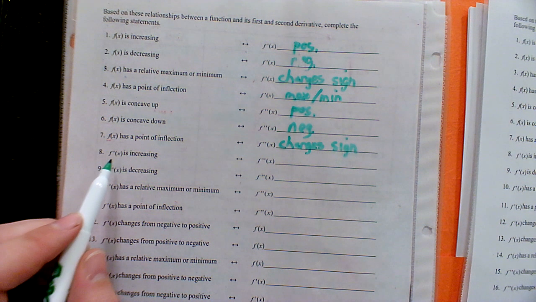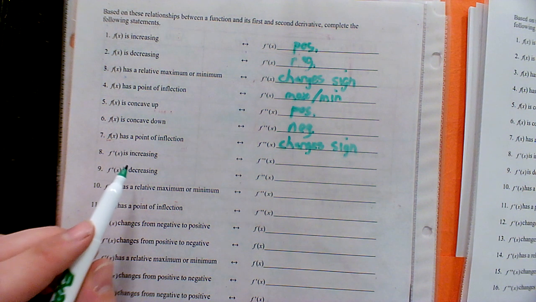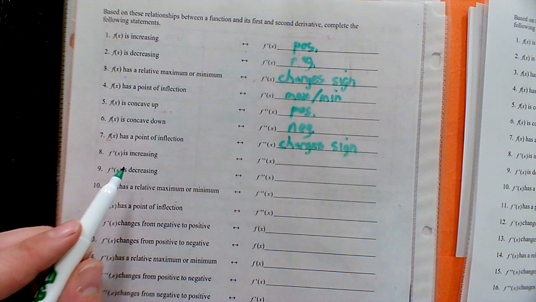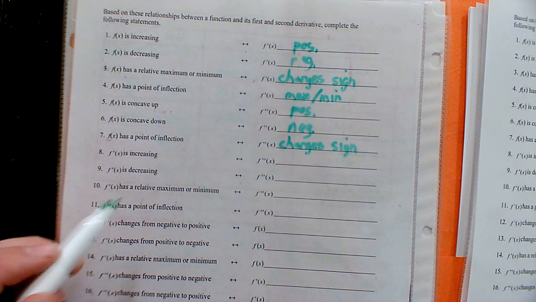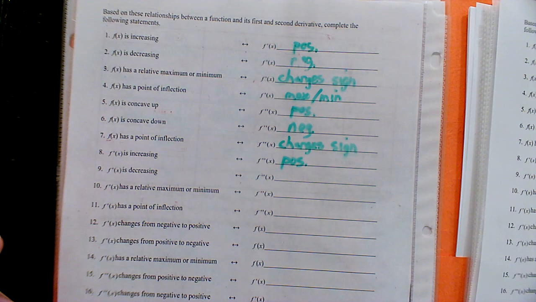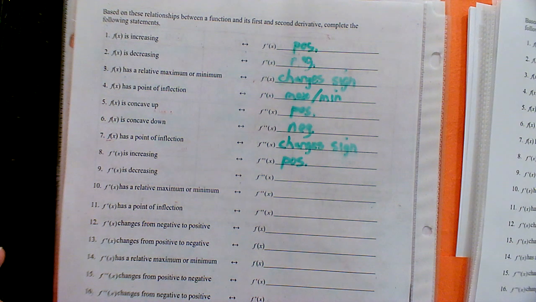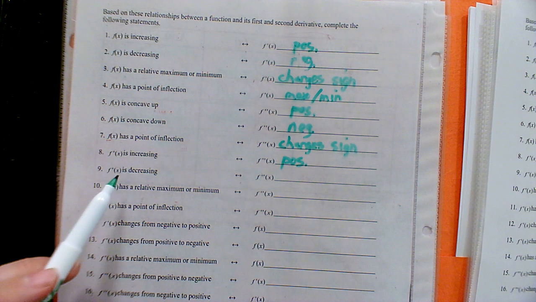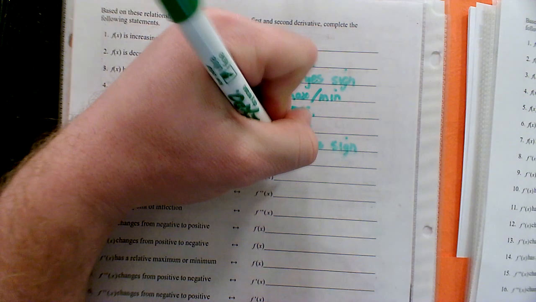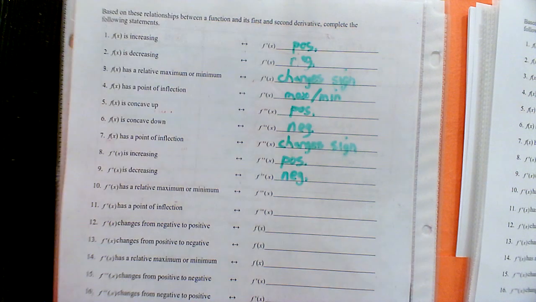For 8, f prime of x, so the first derivative is increasing. What do we know about the second derivative? Stevie again. Positive. You're on fire, Stevie. The next one, if f prime of x is decreasing, what do we know about the second derivative? Negative. There we go, Stevie. Good job.